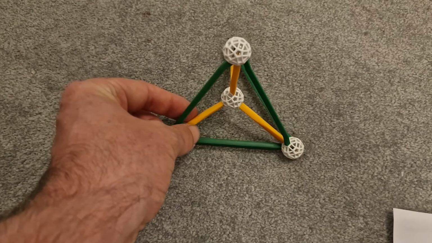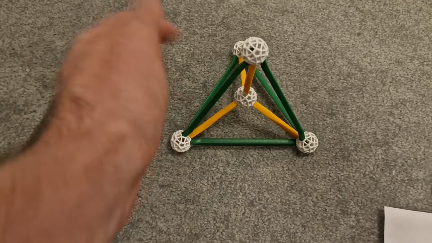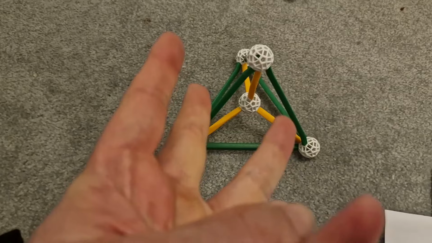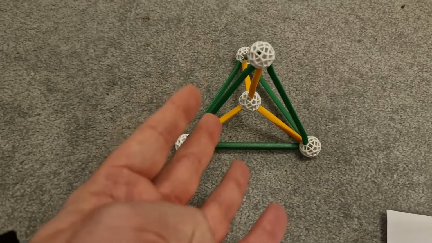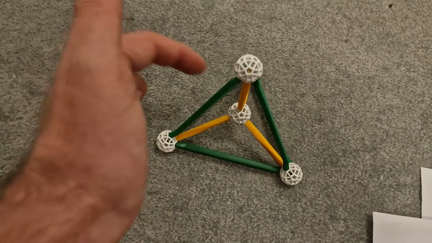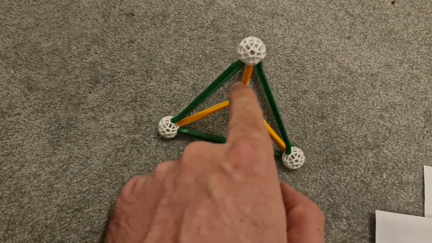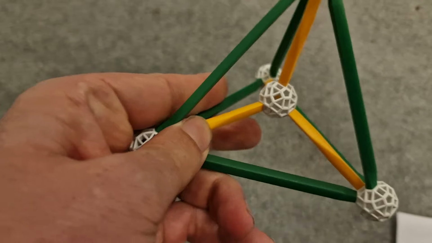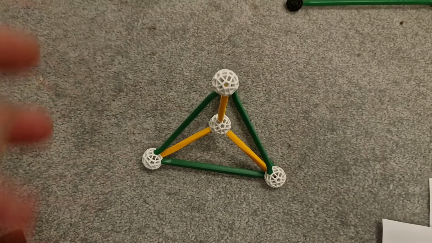Well, basically because of the number of 3D cells it has. Okay, so polytopes have vertices, edges, faces, but also have cells, the 3D parts, and it has 5 of them, okay? One here, 1, 2, 3, 4, and then 1 for the outside, okay?